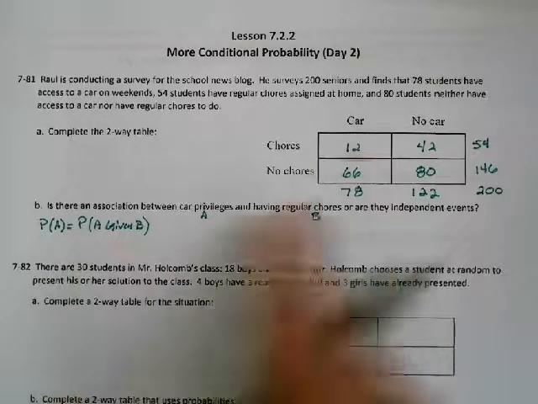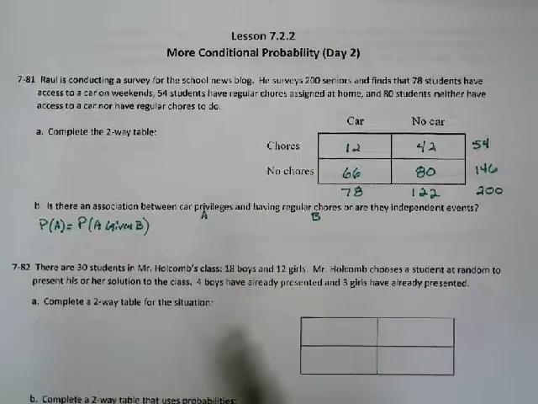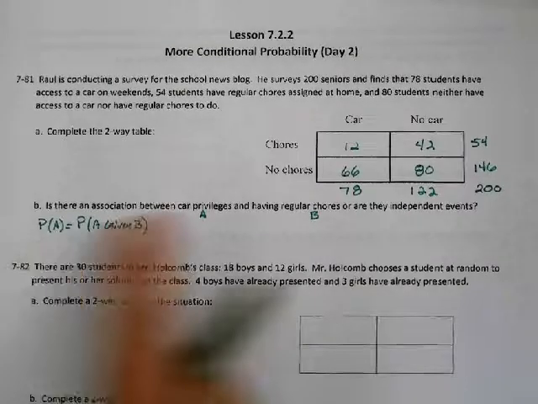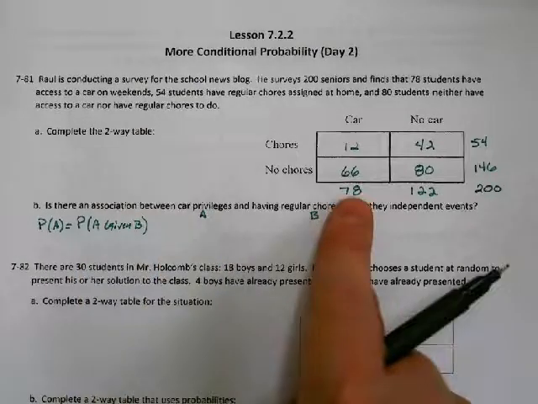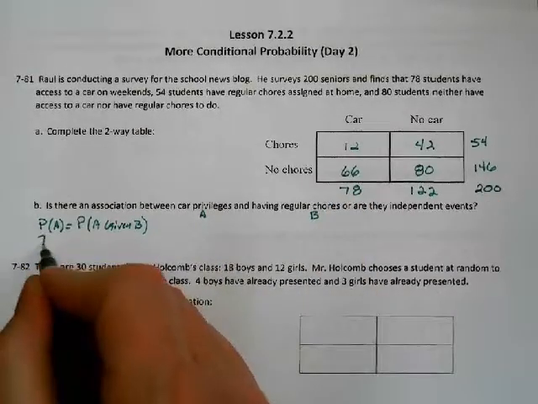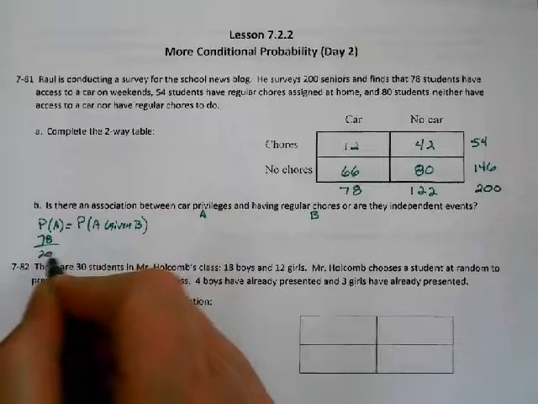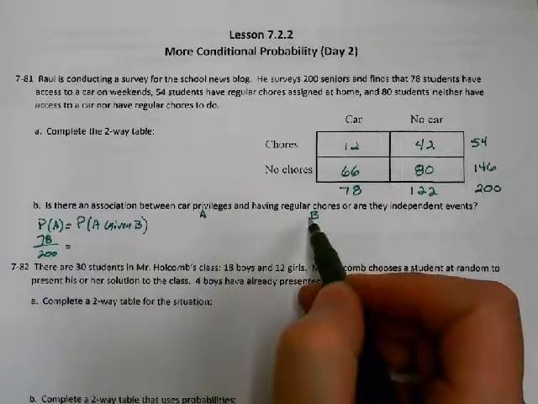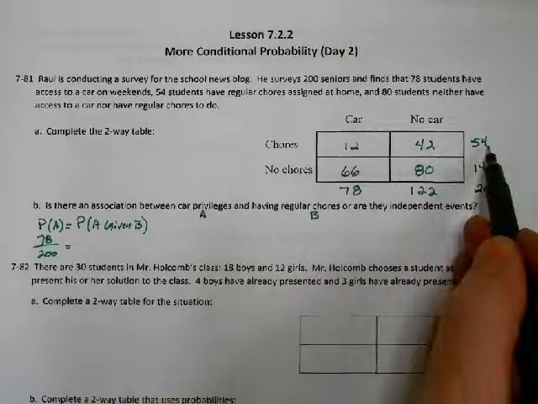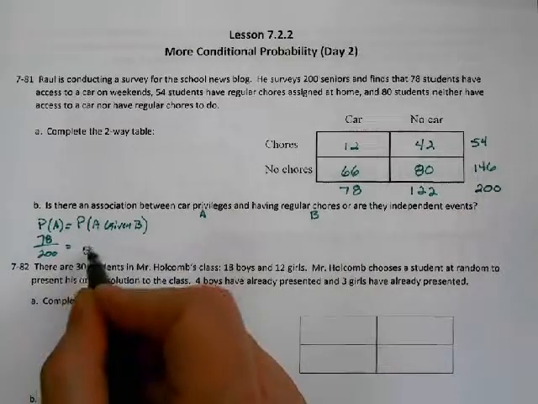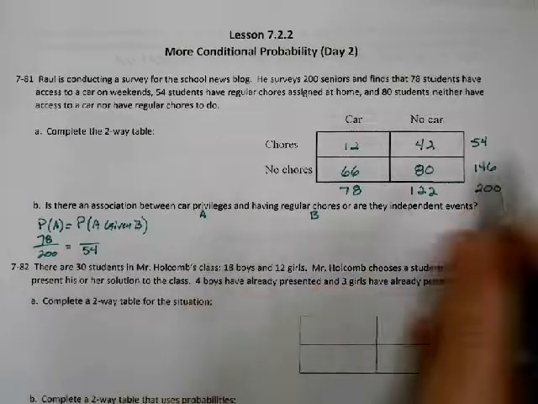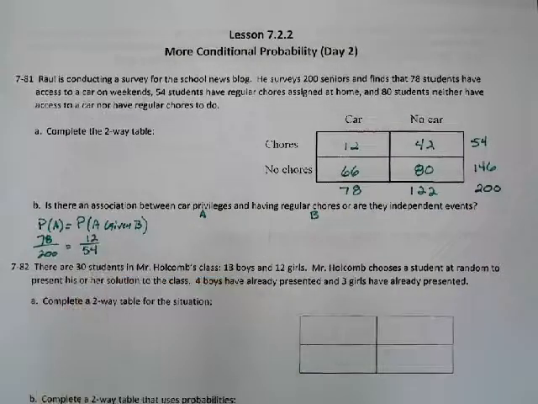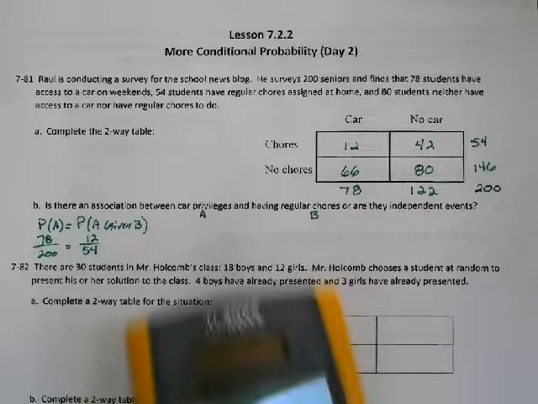So if there's an association, it means whether or not you have a car is going to change whether or not you have chores. It affects it. So let's find the probability of A, having a car. Having a car is 78 out of 200. Probability of A given B. So B we said was having chores. There are a total of 54 people who have chores. So that's our denominator because we're only looking at the people with chores. And of the people with chores, how many of them have a car? 12 of them do.